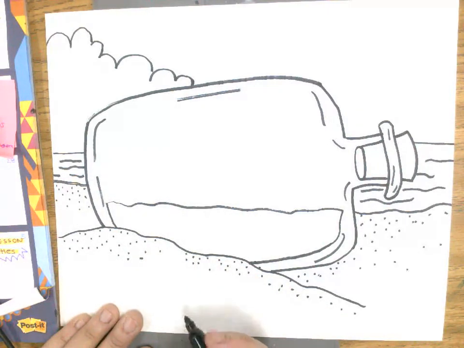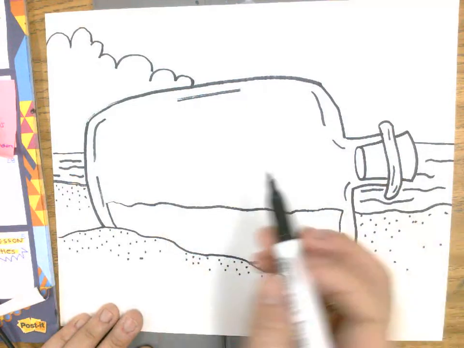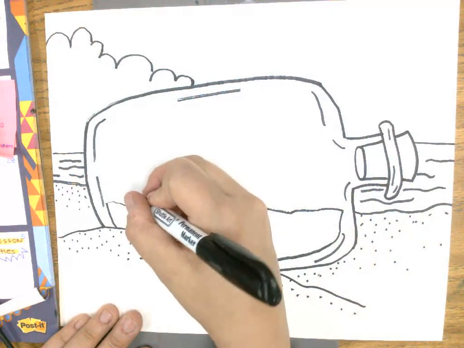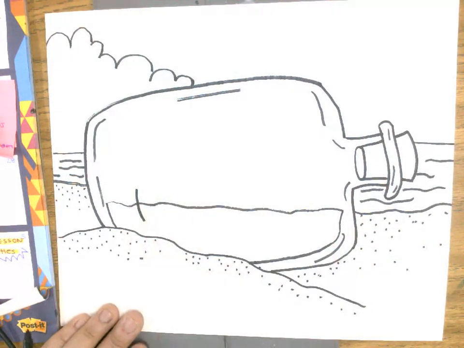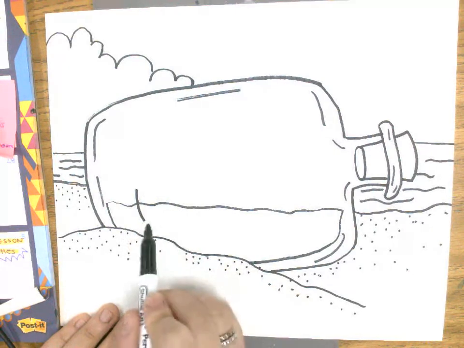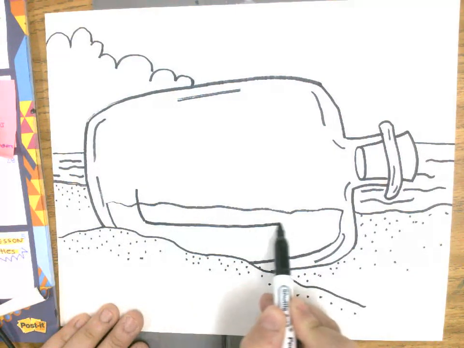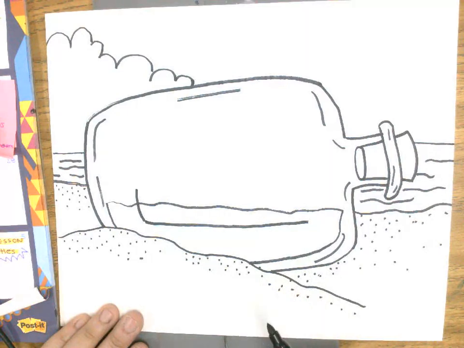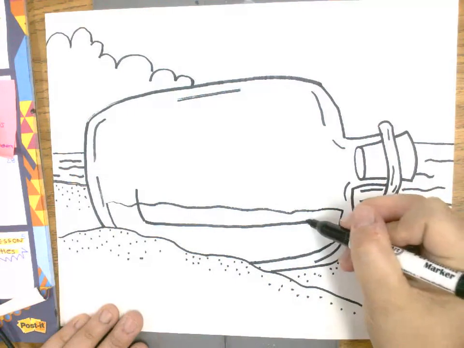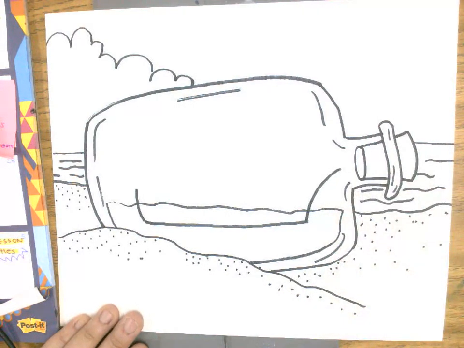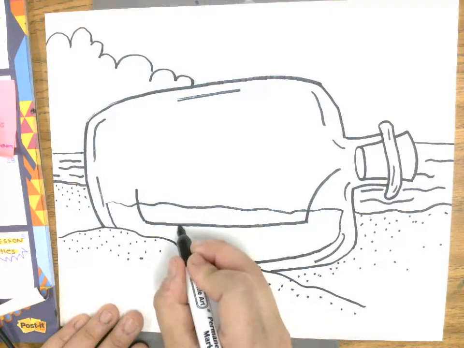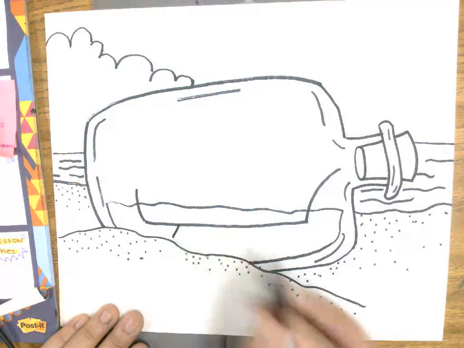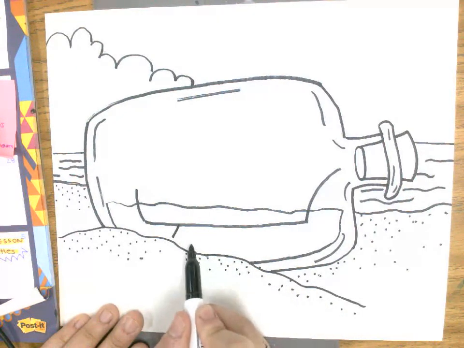And then to make my boat, I'm going to do a line. I'm going to go all the way through the water, curve up. Let's make the bottom horizontal or diagonal line there.